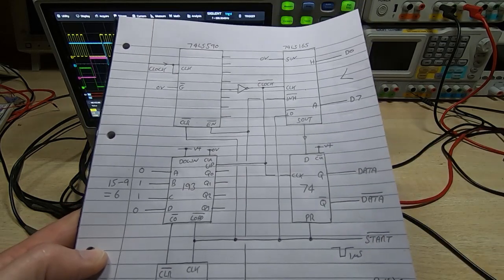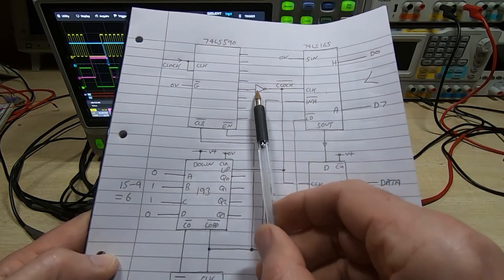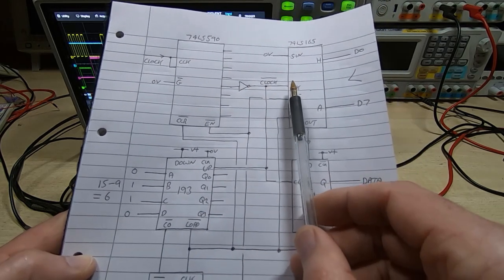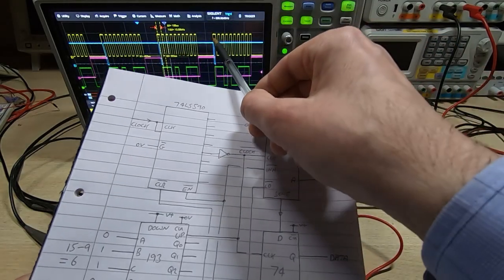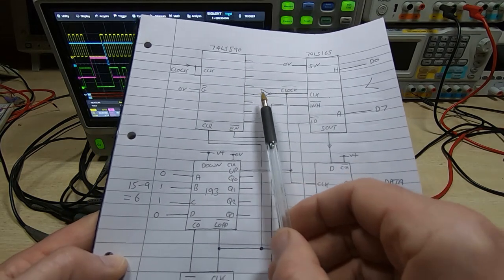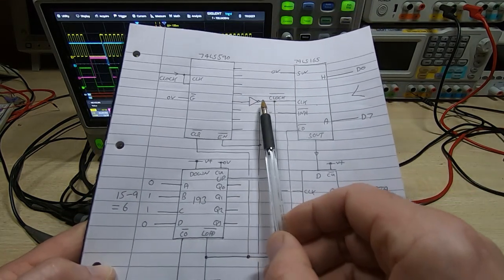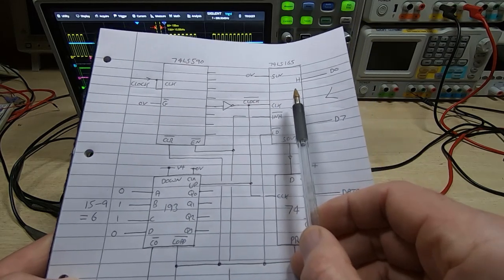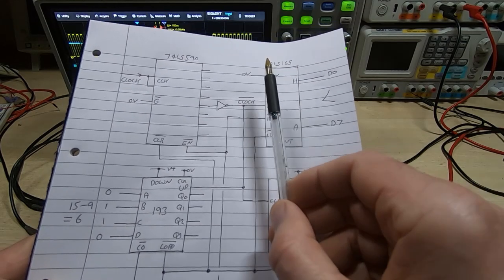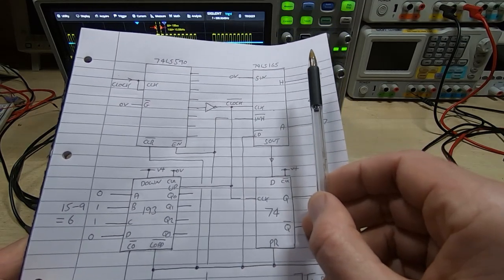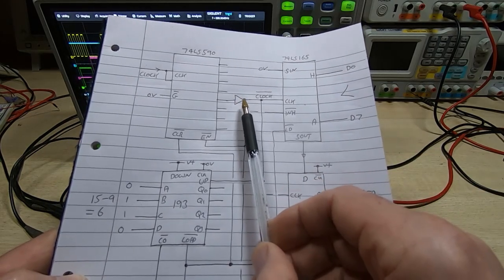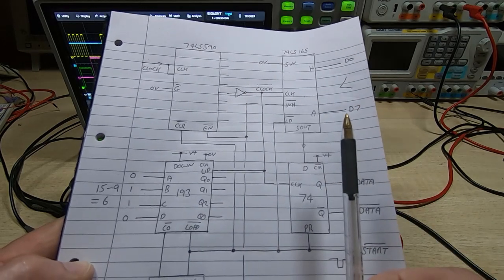Just a final point here, you may have noticed this inverter on the output of the divider, and the reason that's there is to make sure we don't end up with half a clock period on the start bit. This makes sure that when we reset everything, the first clock edge that will essentially clock the shift register is exactly one full bit duration after the start. If you remove this, you'll get half a bit, and that's actually how you can go about generating half bits if you want to.